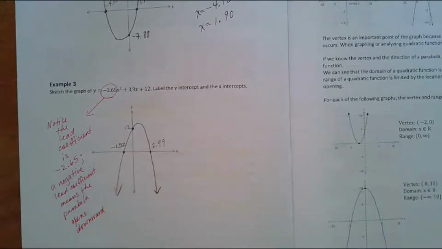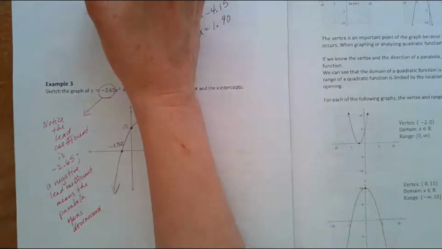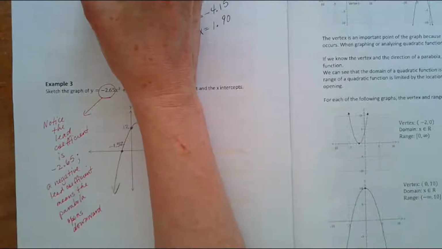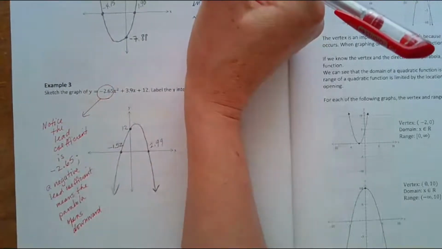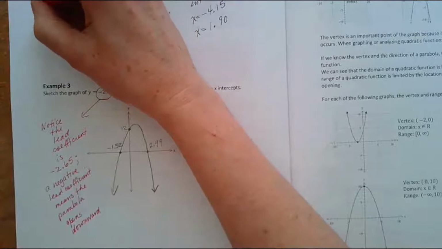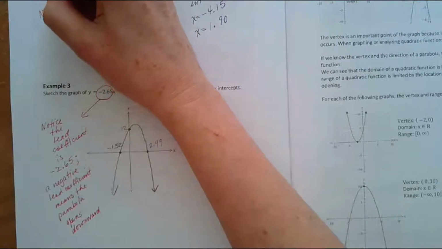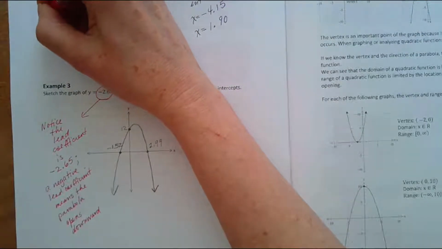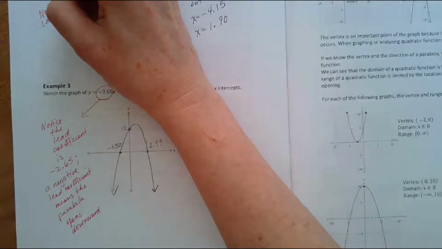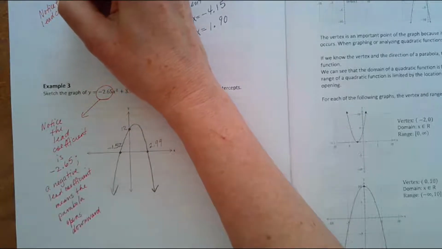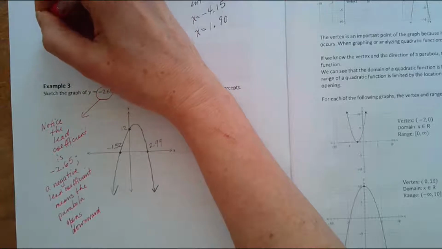Right? It points down. And then here, there's no lead coefficient noticeable, so it means it's a positive 1. Notice the lead coefficient is positive 1.